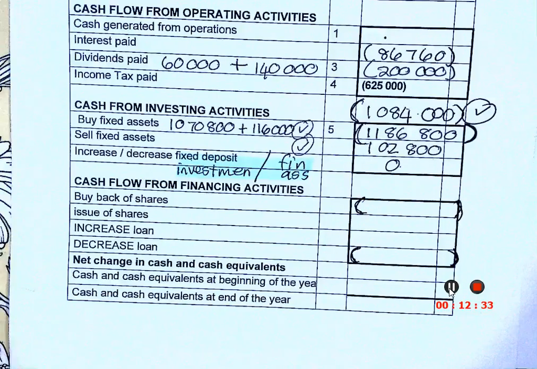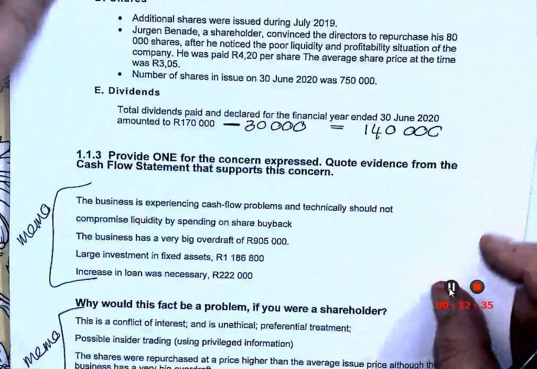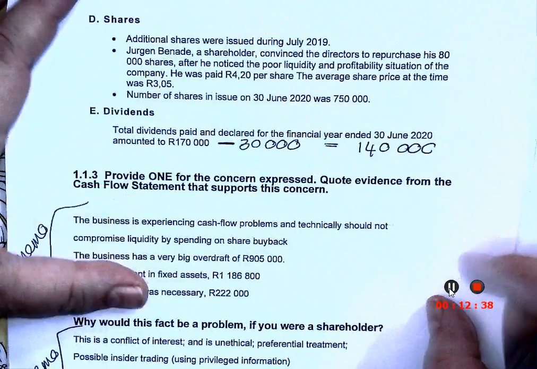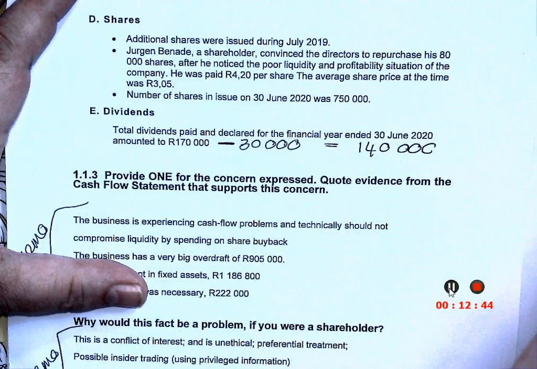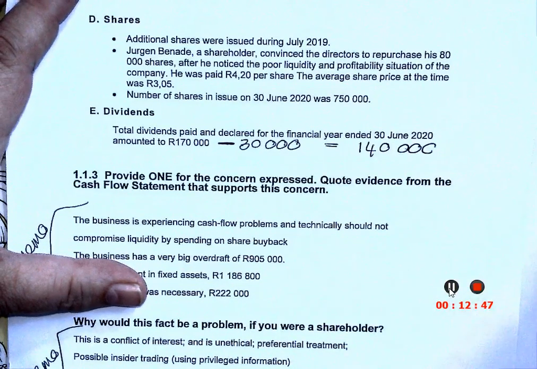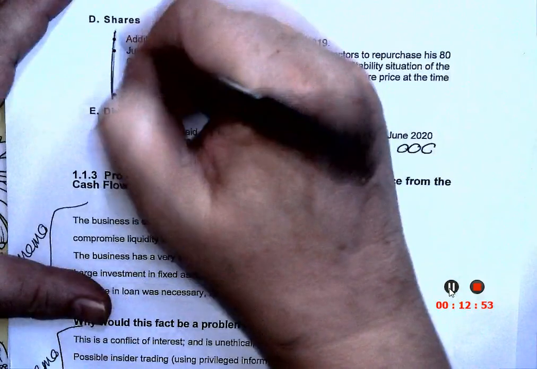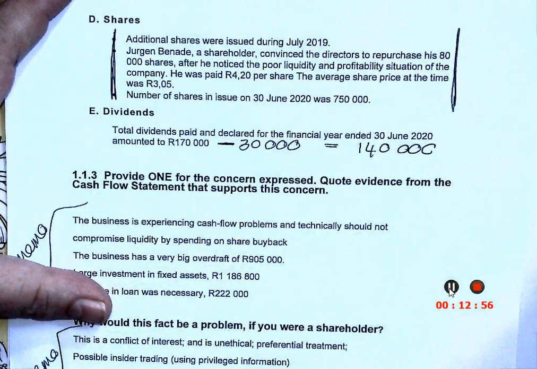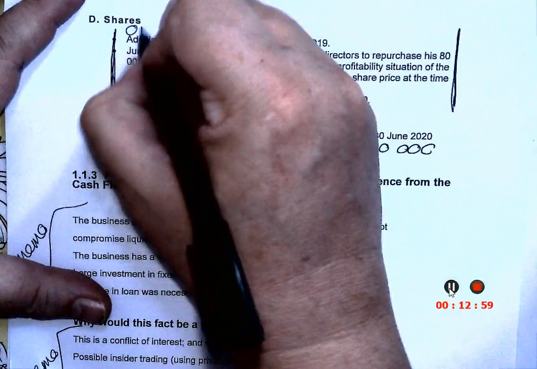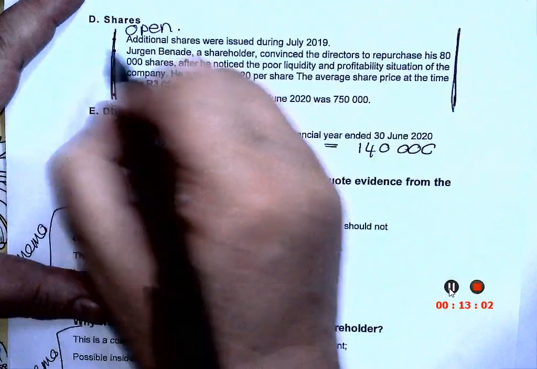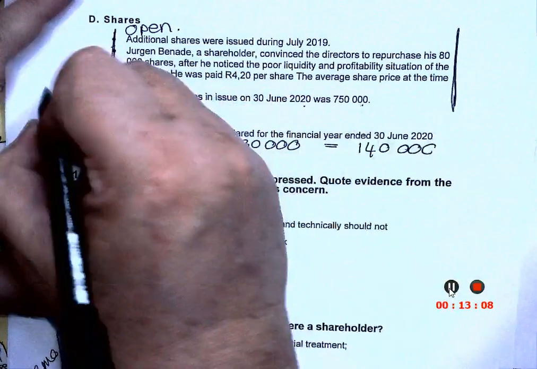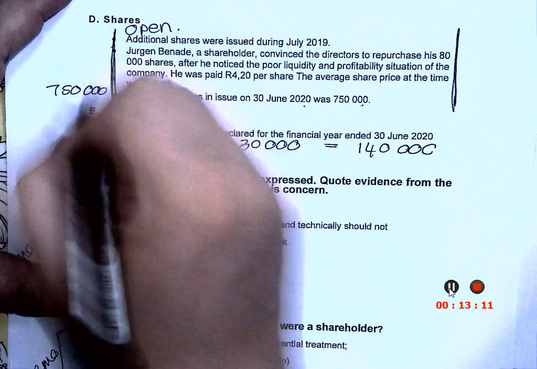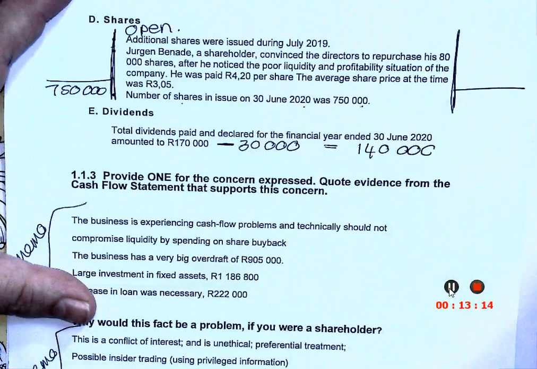Now obviously, it's going to be with my information on shares, right? So they say, additional shares were issued. How much? We don't know. So can you see immediately here, I'm going to have to do a calculation. For me personally, I will somehow take this and make it a note. So I'm going to say, this is my opening, my additional, my buyback, and my closing. They tell you there, the number of shares in issue at the end is 750. Right. So now let's do this note, because then I somehow can get everything.